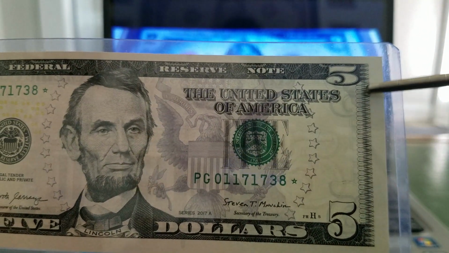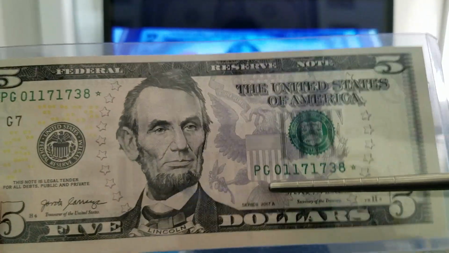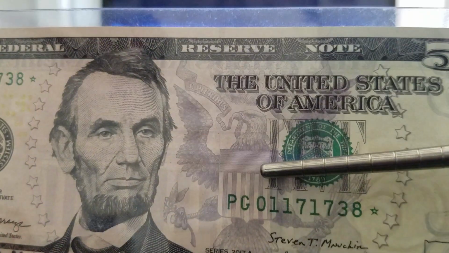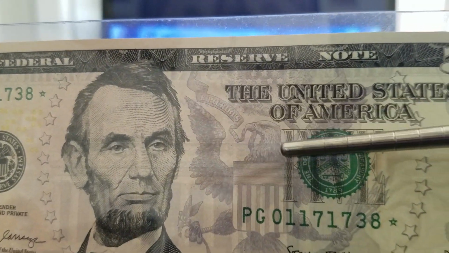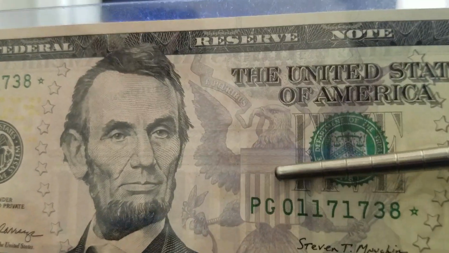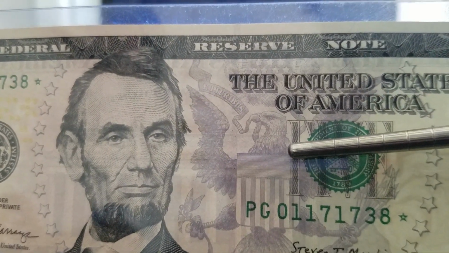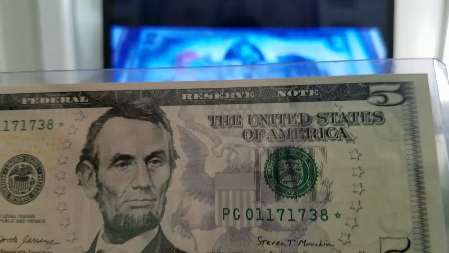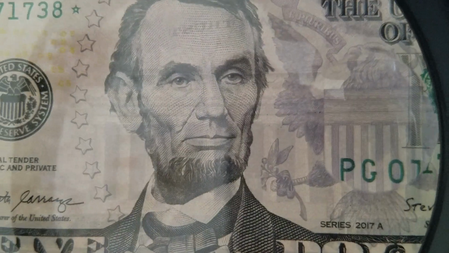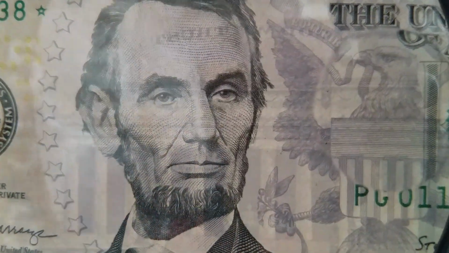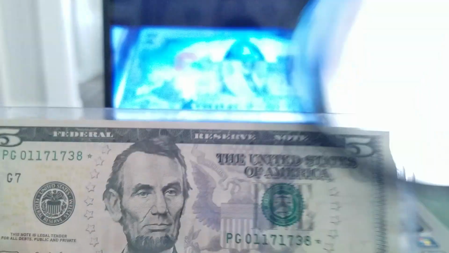that say $5 on both sides. More micro printing on the shield. You have the words E pluribus unum that go all the way across. It's just at the top though. Again, you're gonna need either a microscope or a magnifying glass to see it. It took me a while to zoom in on that one, but it's right there.